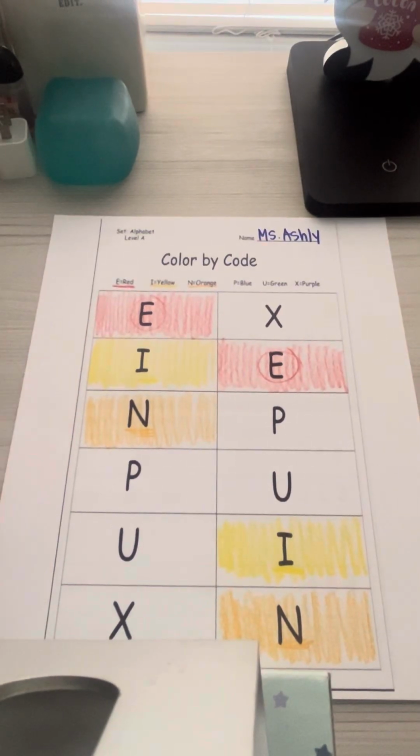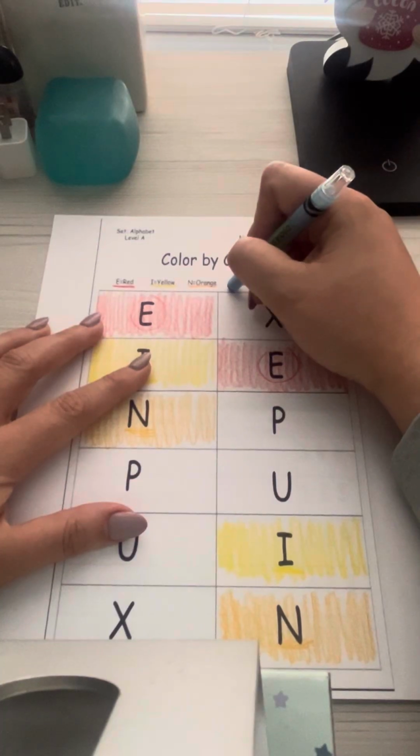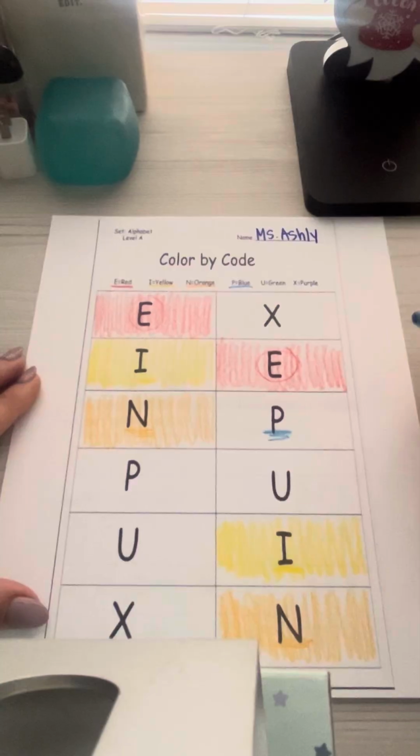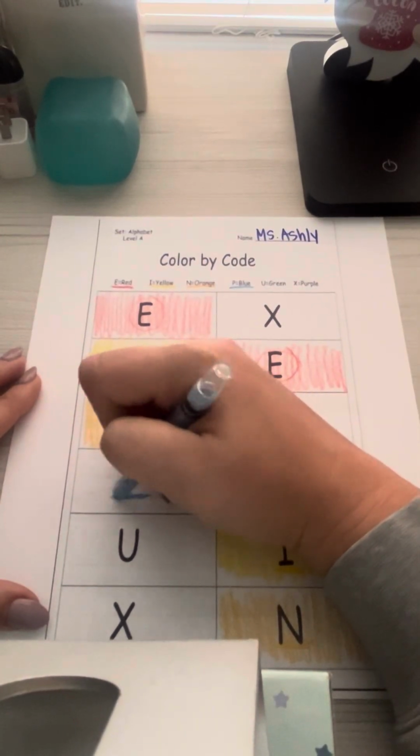Okay. Next, I need the color blue. Our letter P is going to be blue. Here is a P. And here is another P.